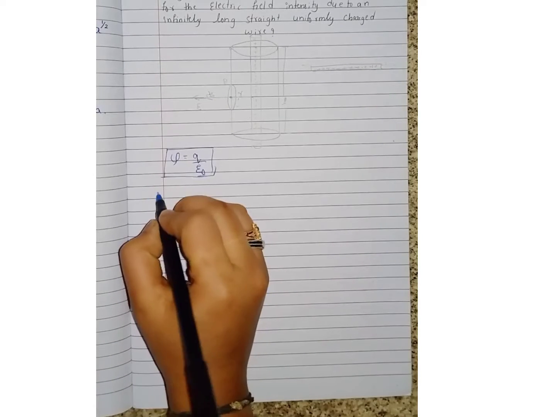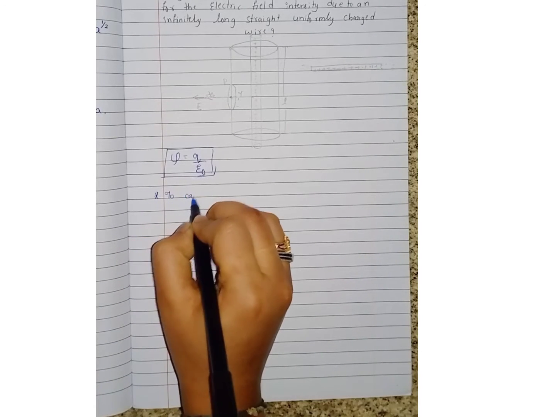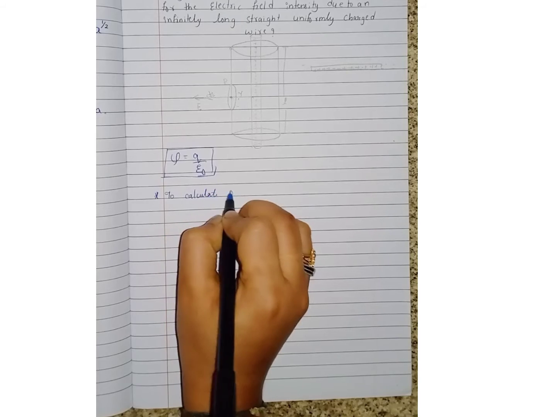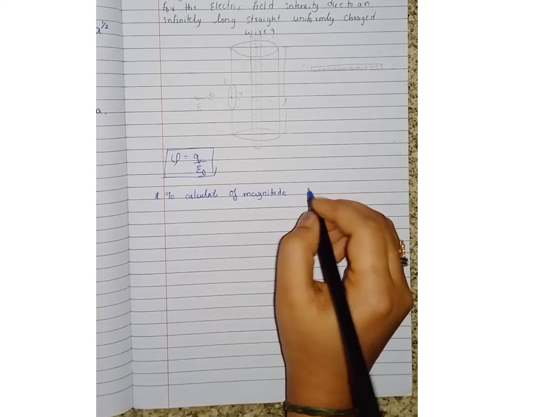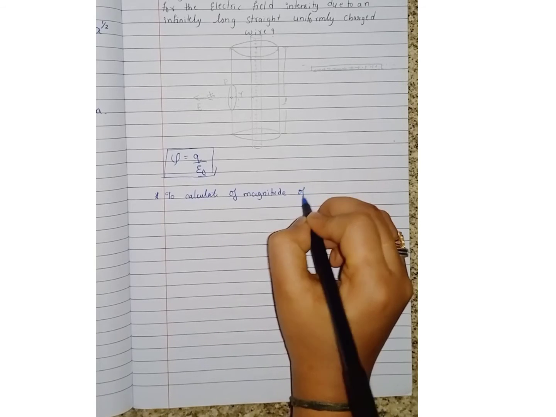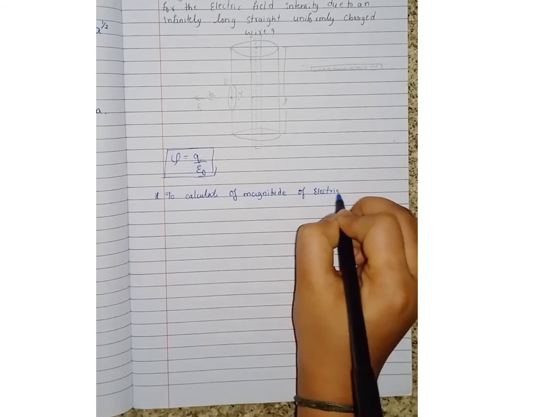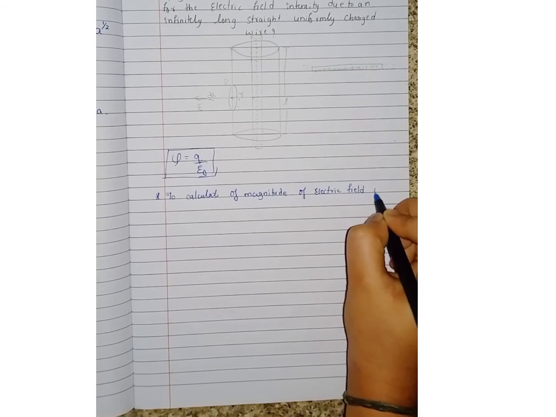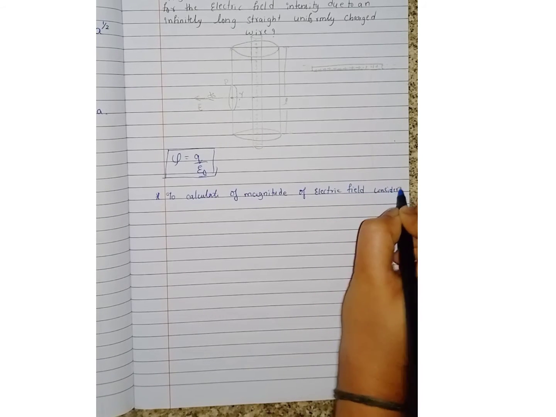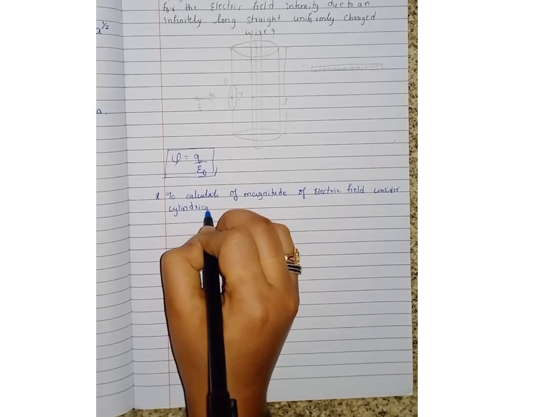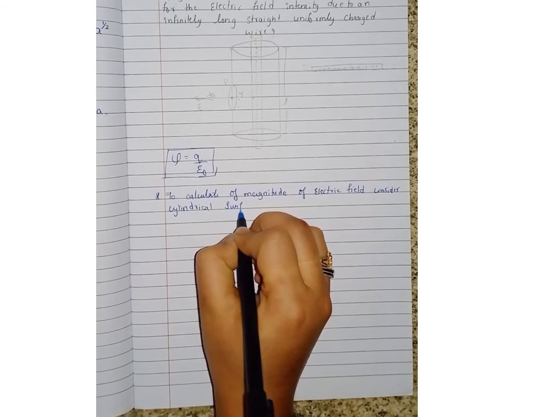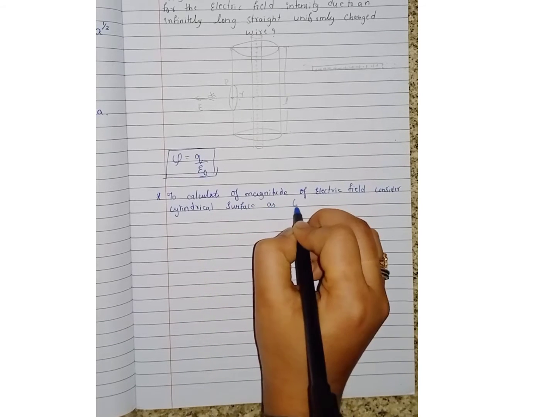The first step is to calculate the magnitude of the electric field. We consider the cylindrical surface as the Gaussian surface.